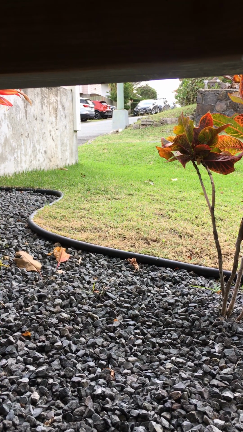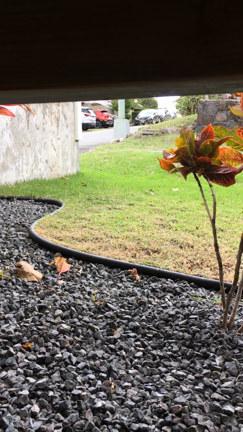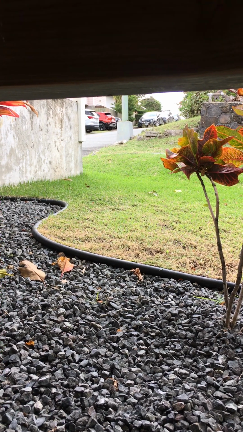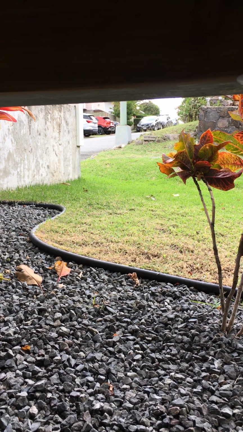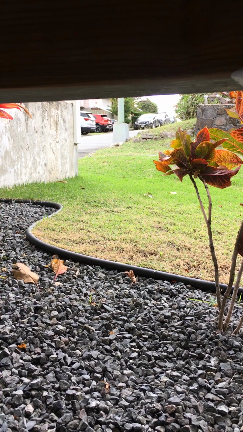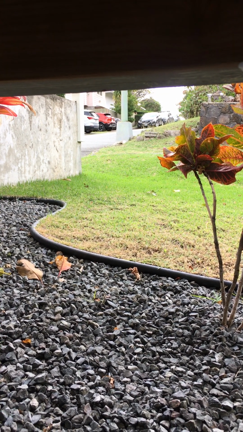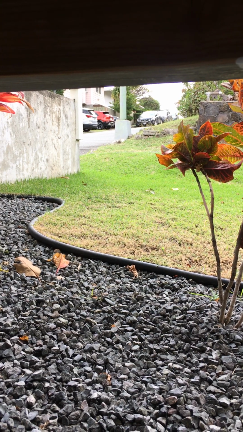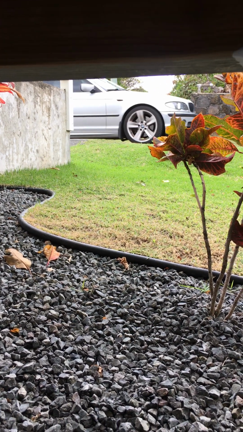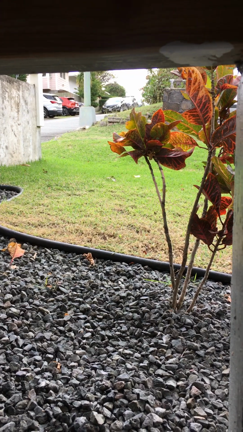So right now, I'm under the house, actually under the living room overhang, the part of the living room that overhangs out in front of the house. That's the large street, where the big hill is coming down into the front of the house. And this grassy area here is where the swale starts.